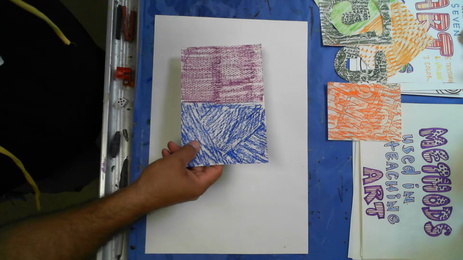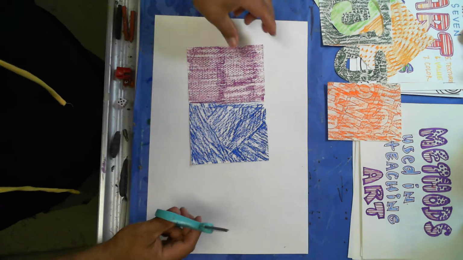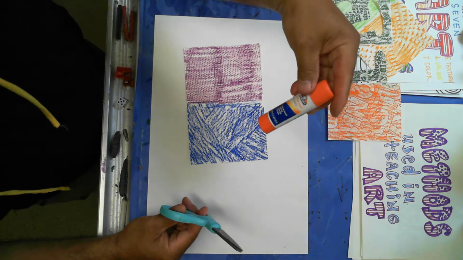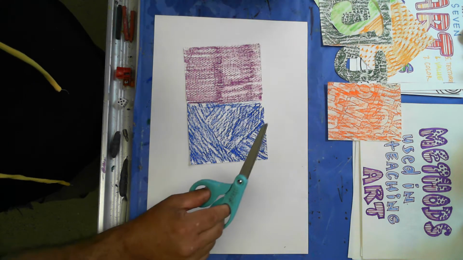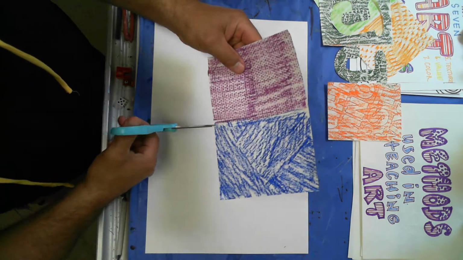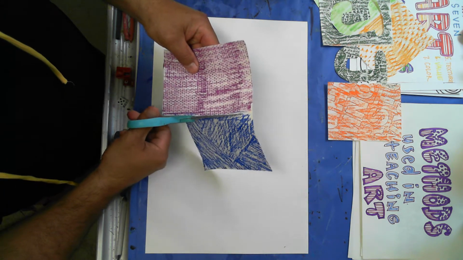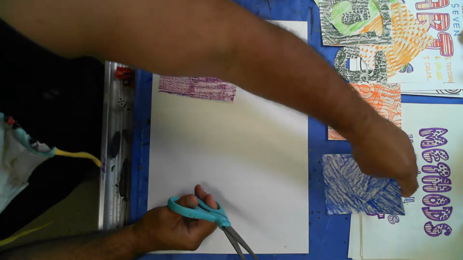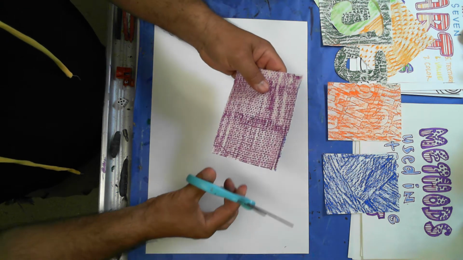All right, so I've got a bigger sheet of paper here that I'm going to use to glue this onto. I'm going to use some Elmer's glue stick. I'm also going to use the scissors. What I'm going to do is cut out my letter O right now. And I've got a couple of options as I do this.